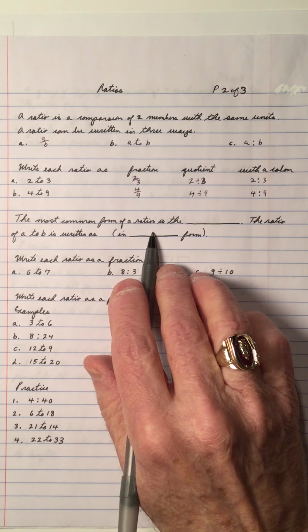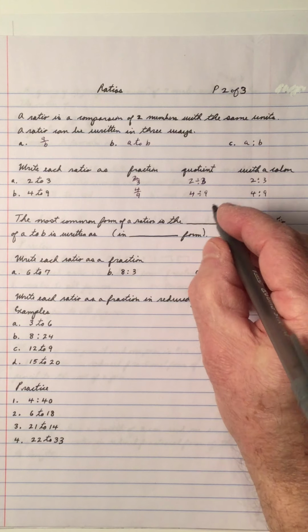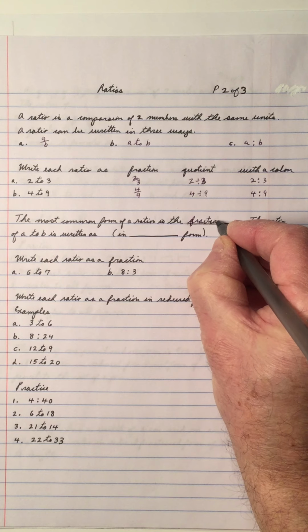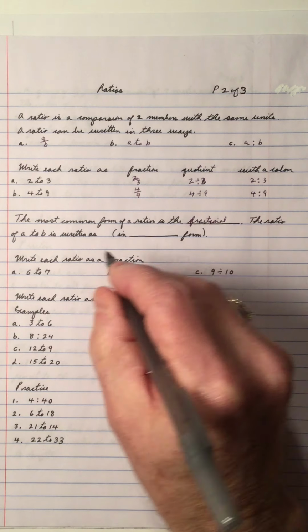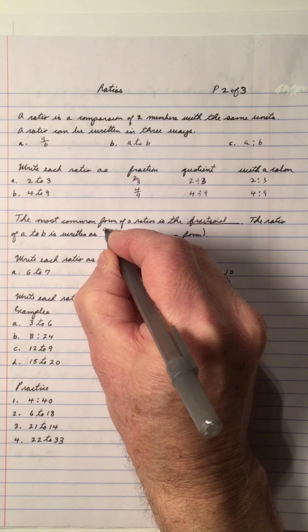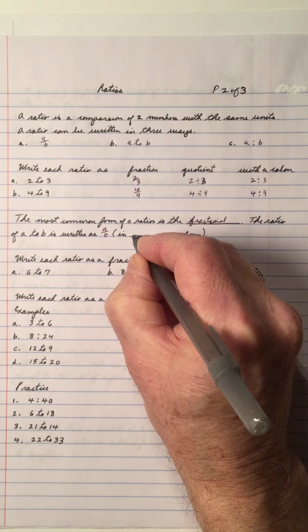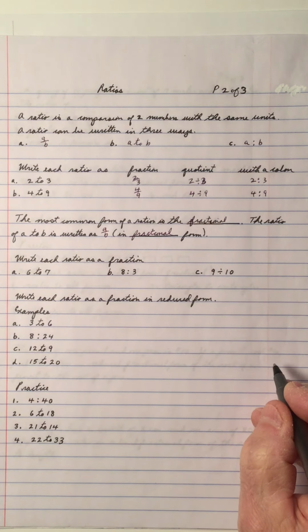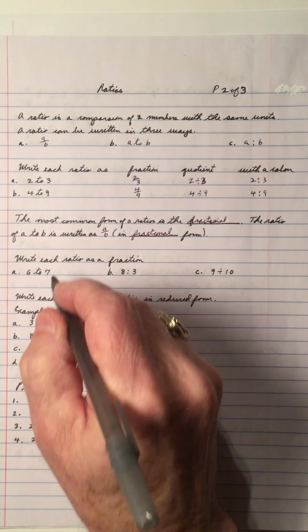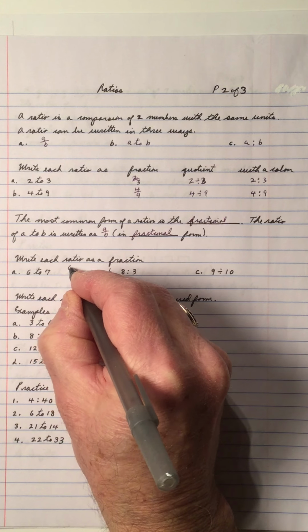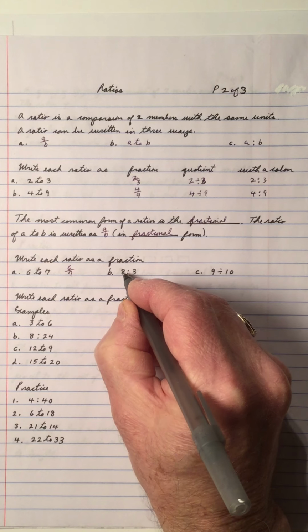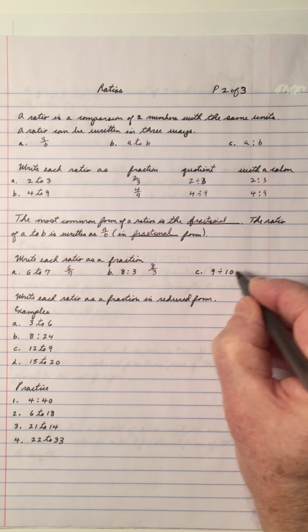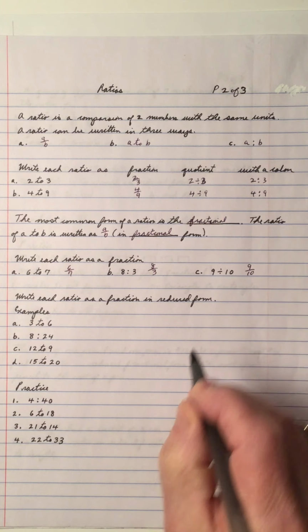The most common form of a ratio is the fractional form. That's the most common form, fractions. A ratio of the form A to B is written as A over B in, again, fractional form. So a fraction is a ratio. Write each ratio as a fraction. 2 to 7, 2 over 7. 8 colon 3, 8 over 3. 9 divided by 10, 9 over 10.